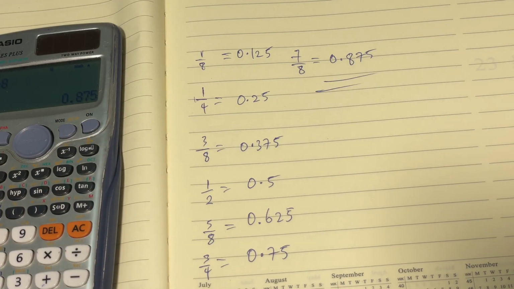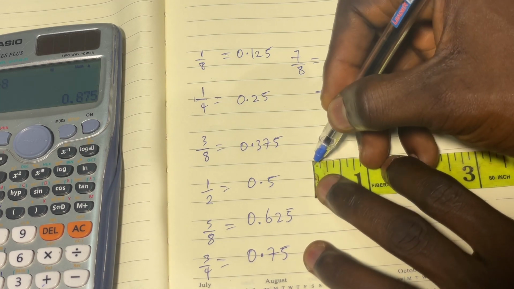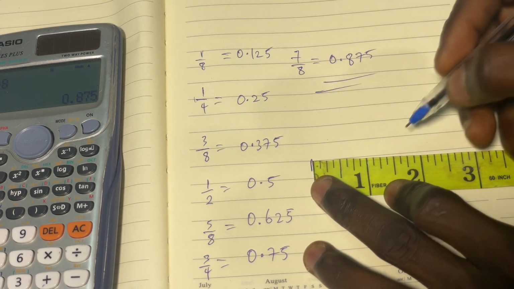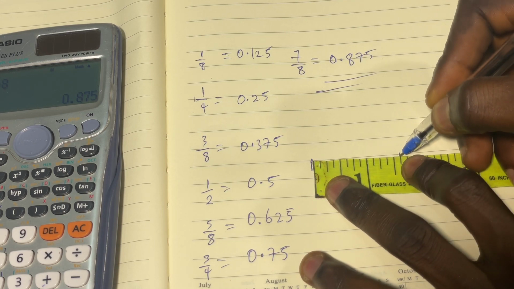So on a measuring tape, let's measure from this line to this line.